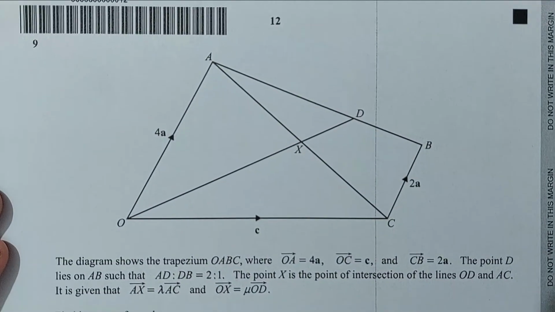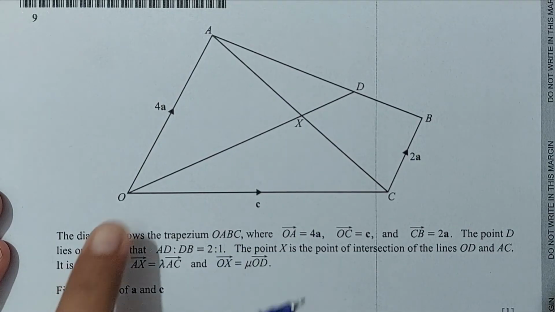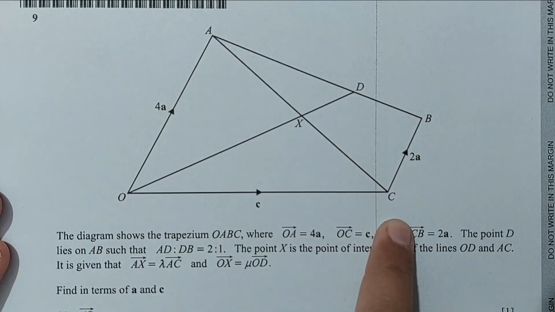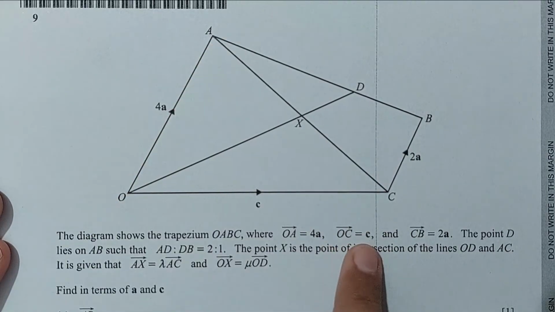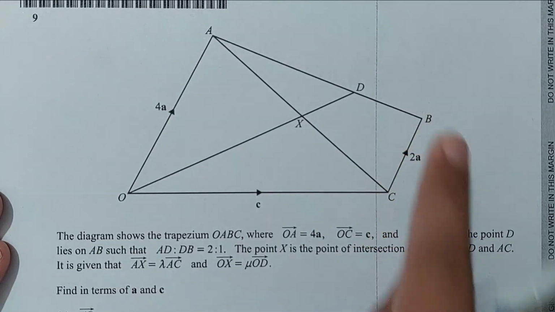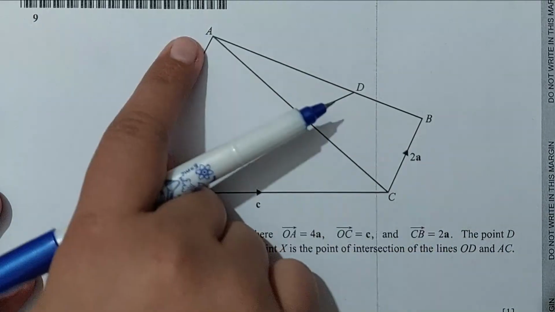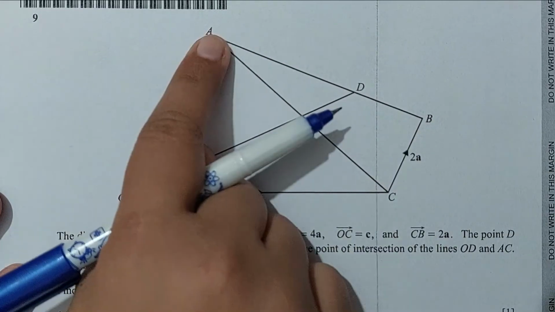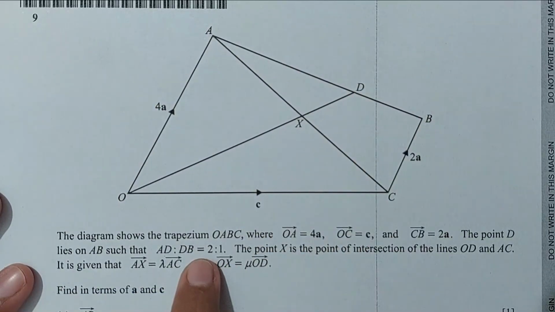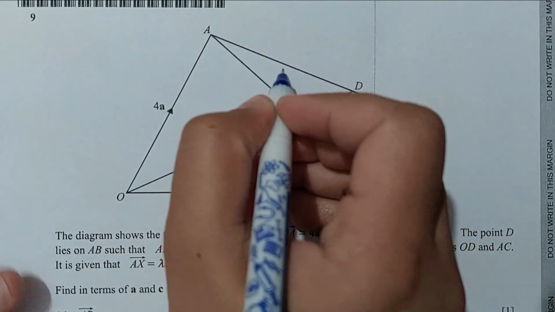Question number 9. The diagram shows the trapezium OABC. This is a trapezium where OA is 4a, OC is c, CB is 2a. The point D lies on AB, such that AD and DB are in the ratio of 2 to 1. So 2 plus 1 would be 3, and the total ratio is 3.